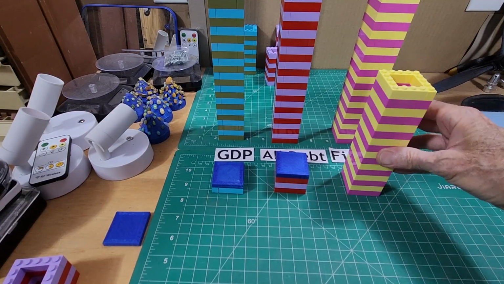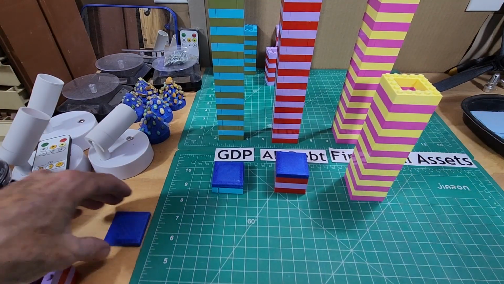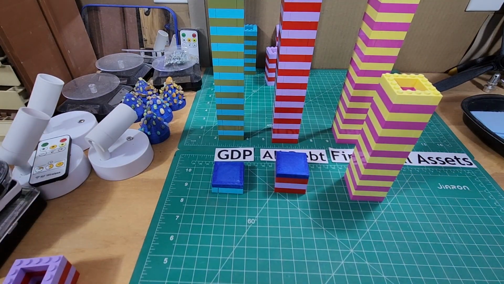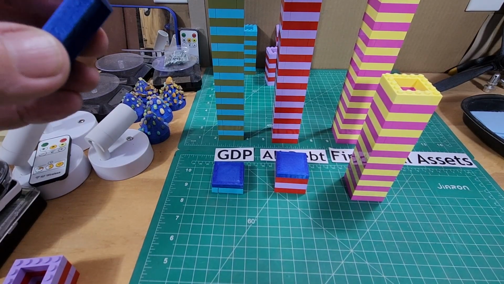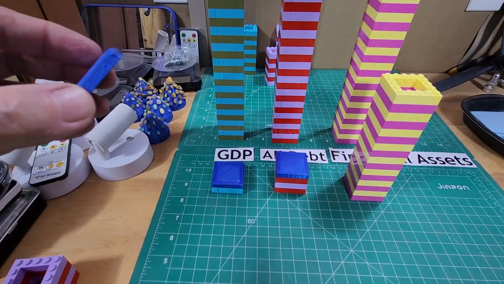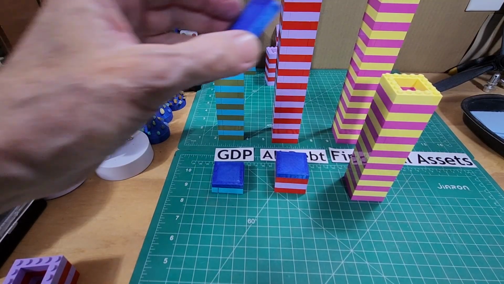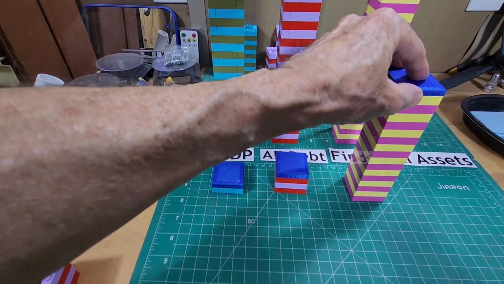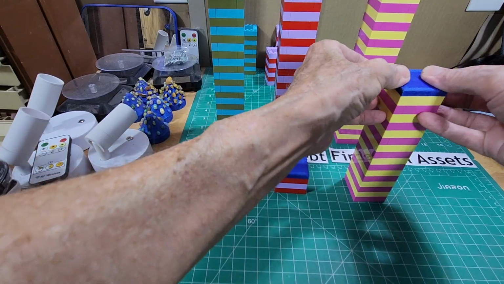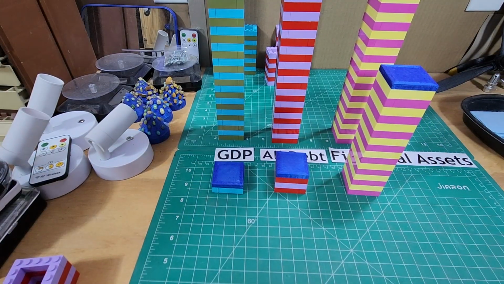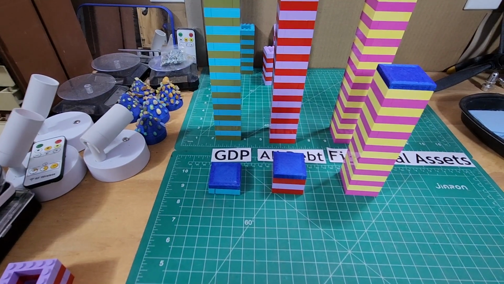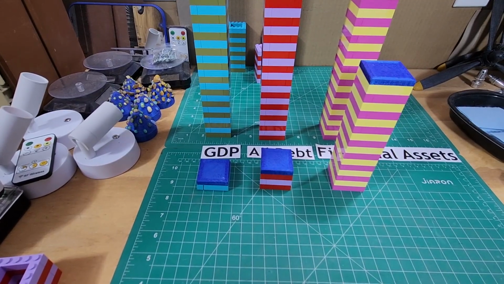Financial assets grew by $13 trillion and $482 billion. There we go. All right, now, I see a bit of a math problem here.